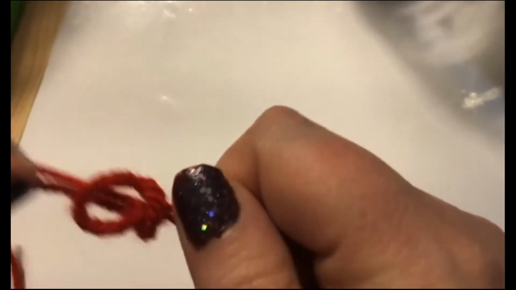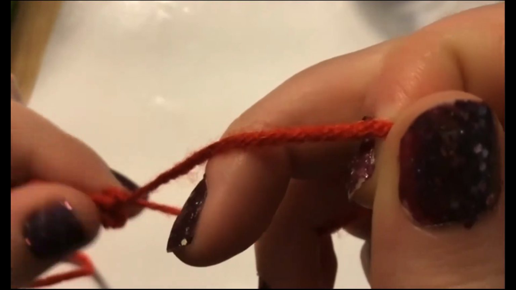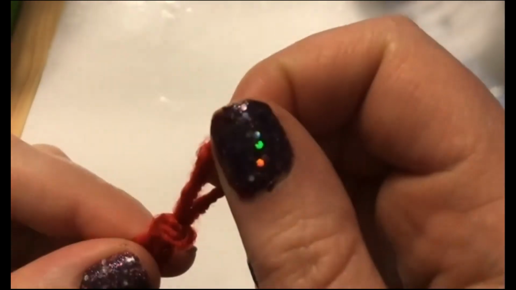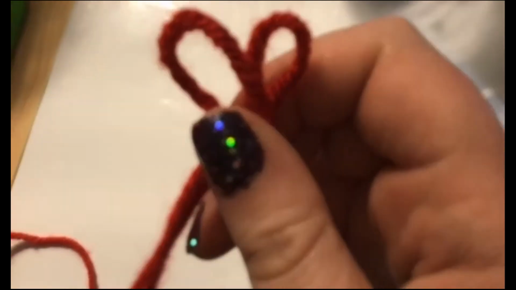You're going to pull it until it becomes tight. So once it's become tight, you're able to see you can adjust it as a slip knot. I've messed up mine because I'm not right-handed, so I've got 2 little bunny ears here.